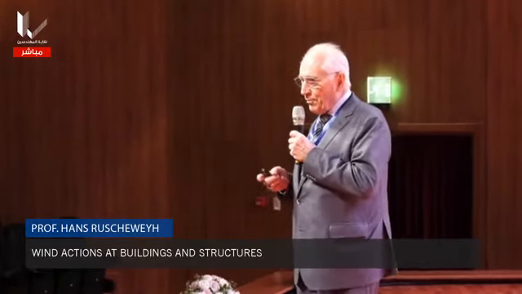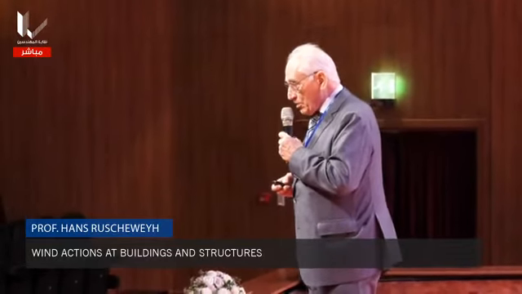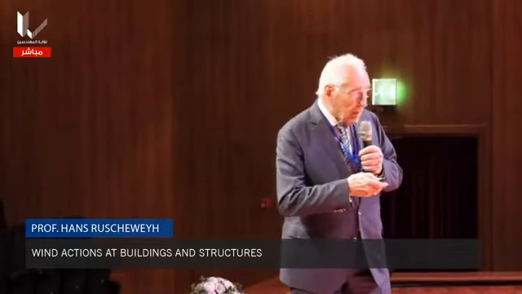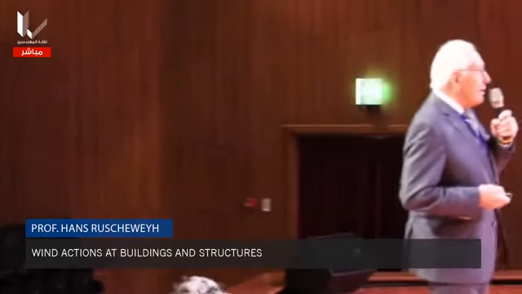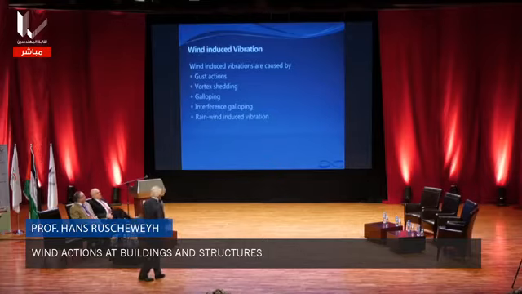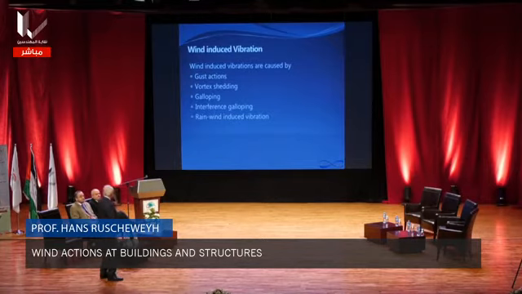This is a problem of wind-induced vibrations. This is the table. The problems I speak about are gust actions, vortex shedding, galloping, interference galloping, and rain-wind-induced vibrations.